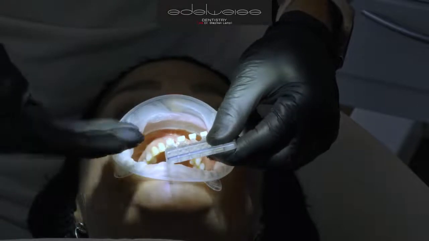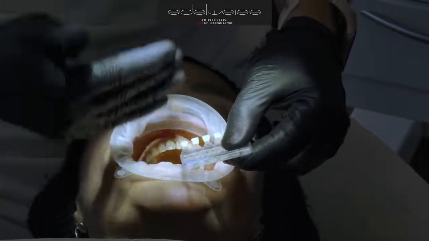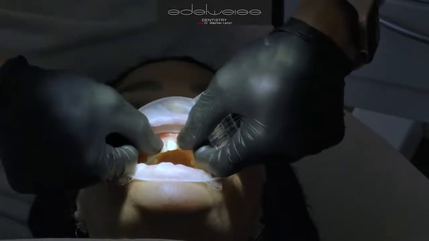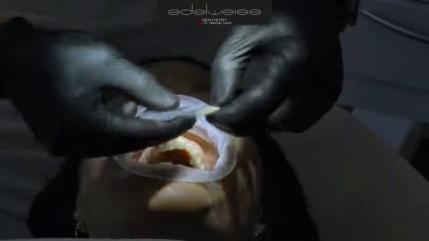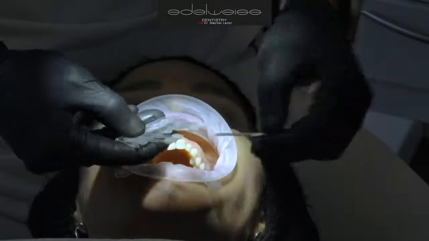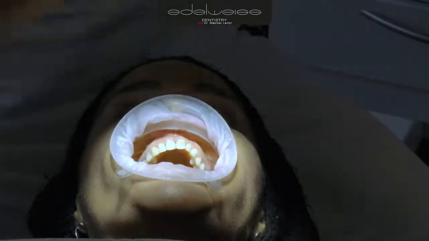This is, for example, if I really want to match perfectly, or I have only one single veneer which has to match the neighboring tooth, and here I'm just using the A2.